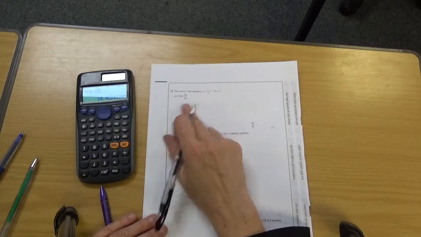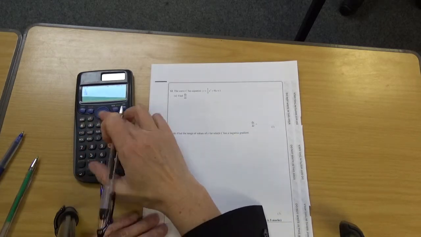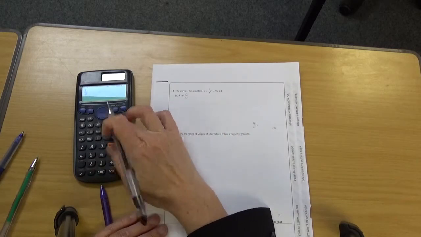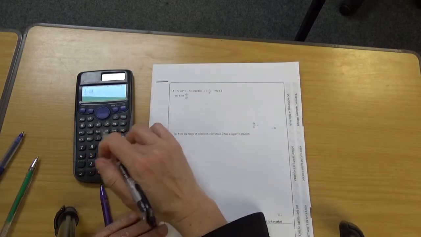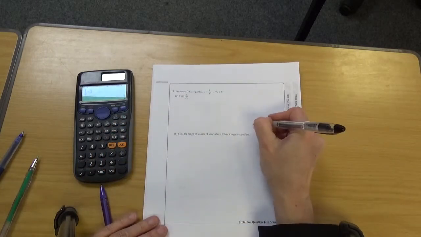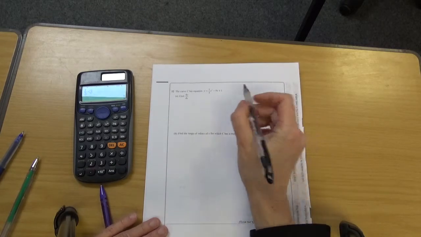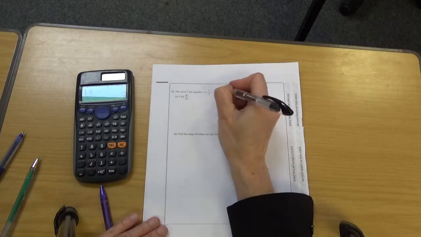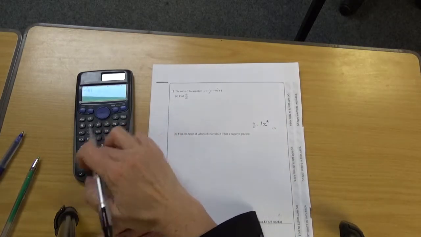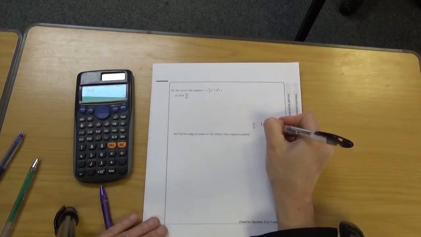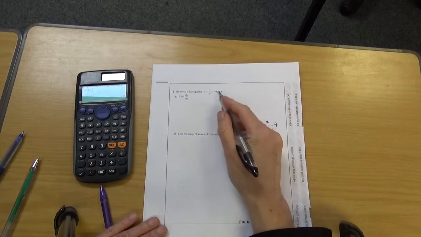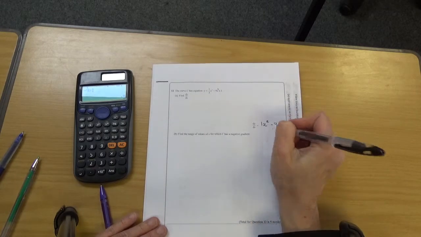Differentiate, so we need to multiply by the old power. So we had a third, and we're going to multiply by the power which is 3, which makes 1. 1 less than 3 is 2. This has got a hidden 1, so negative 9 multiplied by the old power of 1 is negative 9. 1 less than 1 is 0, so we don't write anything.